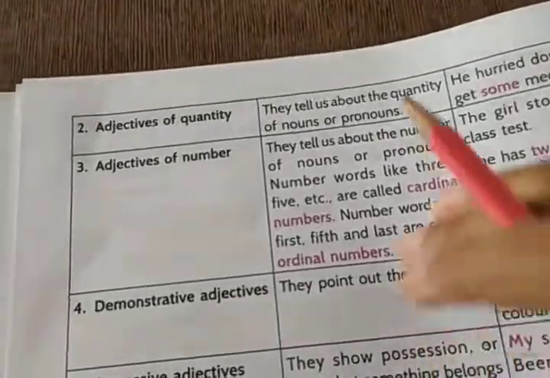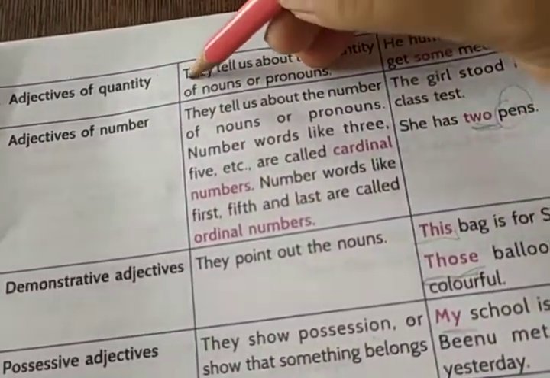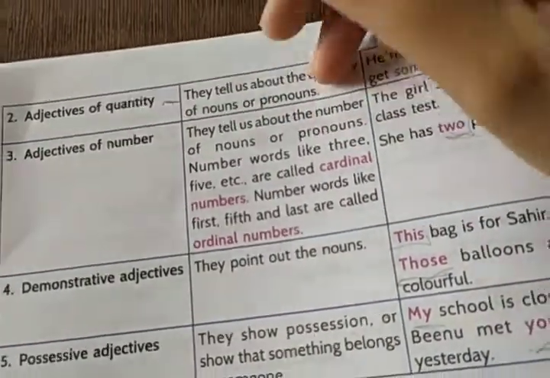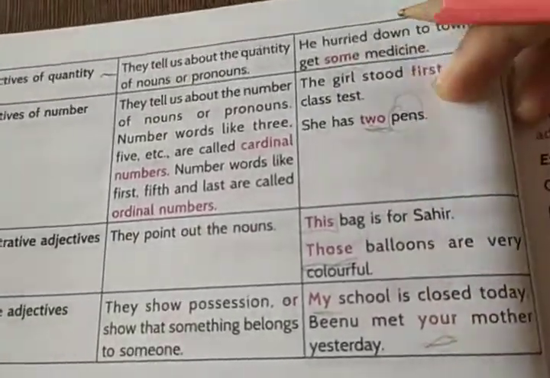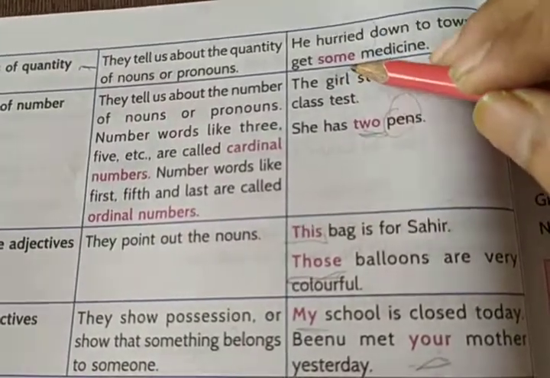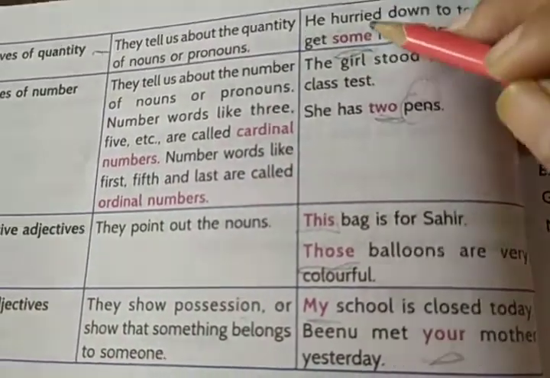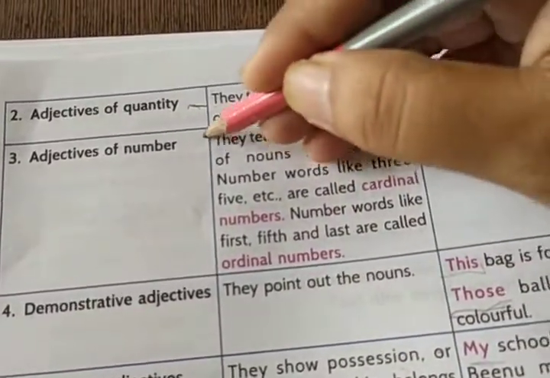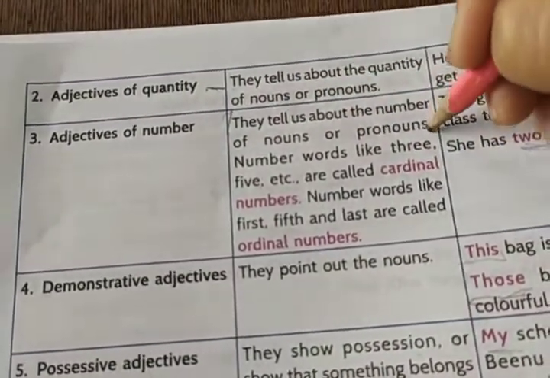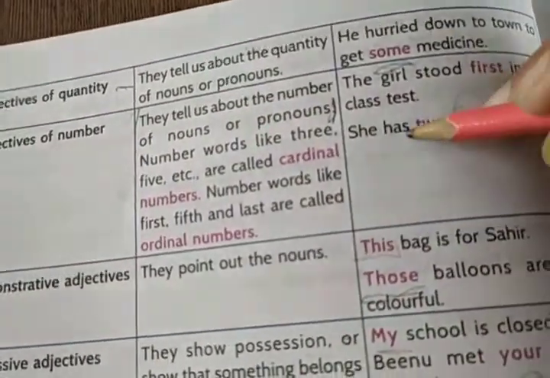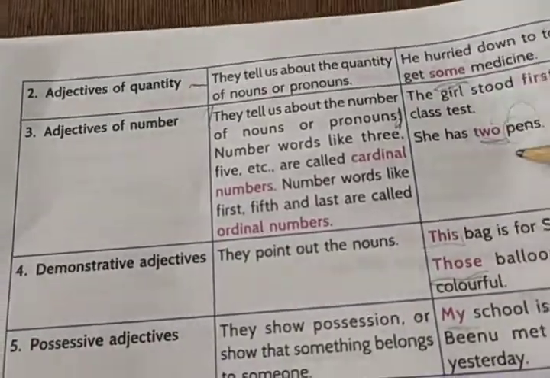Okay. So in this, first adjective of quality, and then after that adjectives of quantity. In this you will write they tell us about the quantity of nouns and pronouns. Okay. So like that you have to write hyphen, then he hurried down to town to get some medicine. Okay, and then you will write here some, means this example. For example, लिख के आप ये लिखोगे. Okay, so like that here also you will write they tell us about the number of nouns and pronouns, up to here only. No need to write all this. Okay, then after that you will write the one example. She has two pens. All right. Okay, so you will write this example.